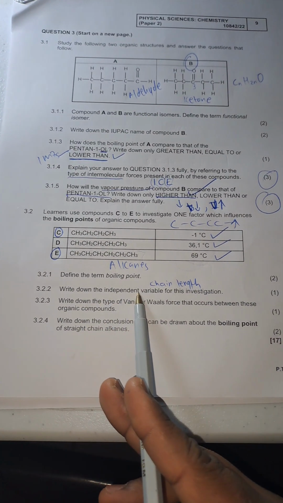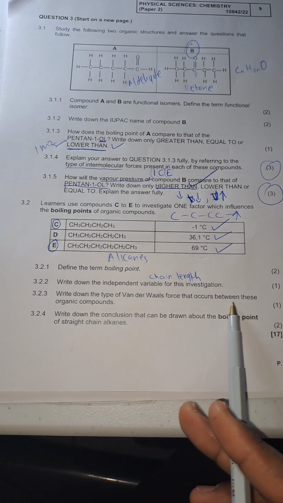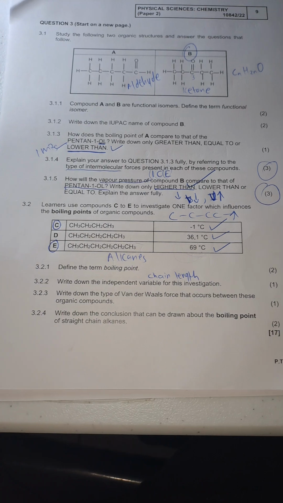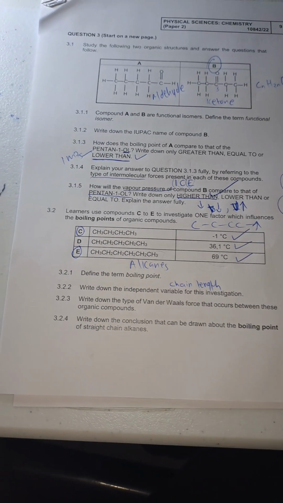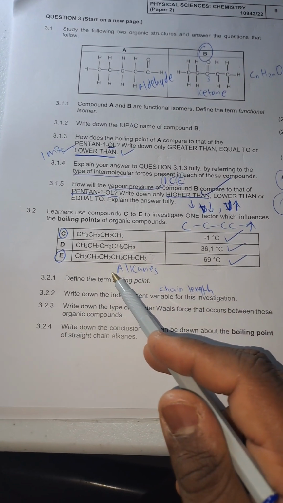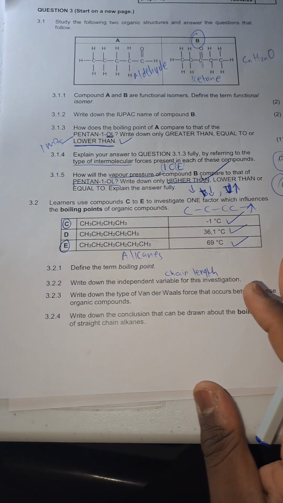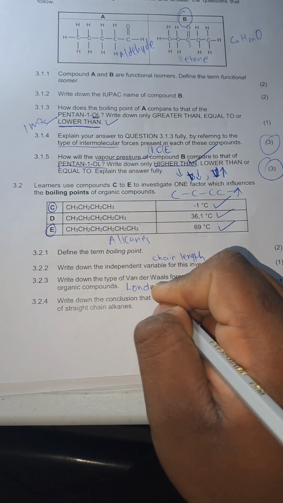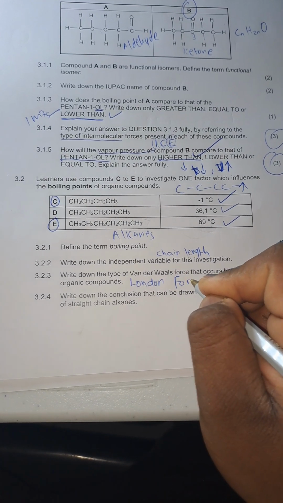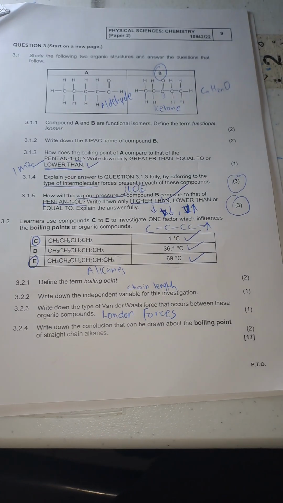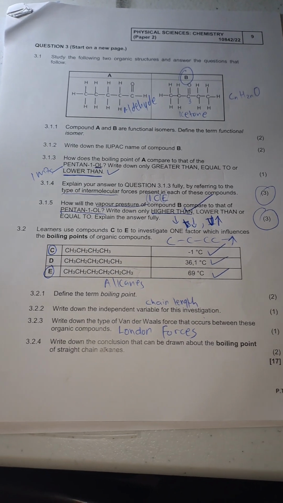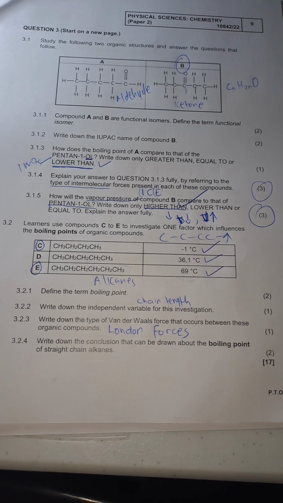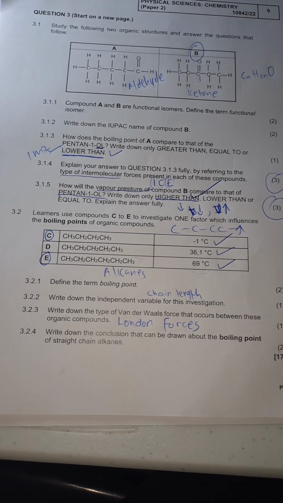Now write down the type of van der Waals forces that occur between these organic compounds. What did I say? These are alkanes, so the type of van der Waals forces that act is the London forces. Is it fine now? Now write down the conclusion that can be drawn about the boiling point of straight chain alkanes.